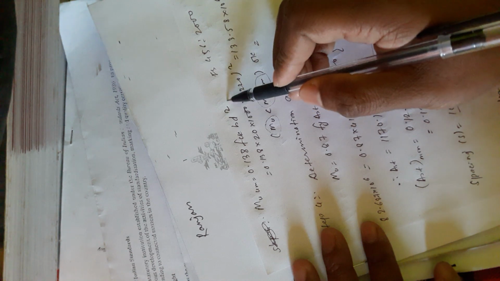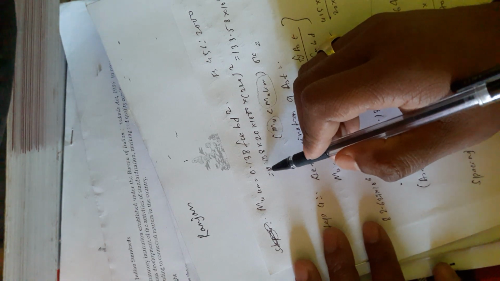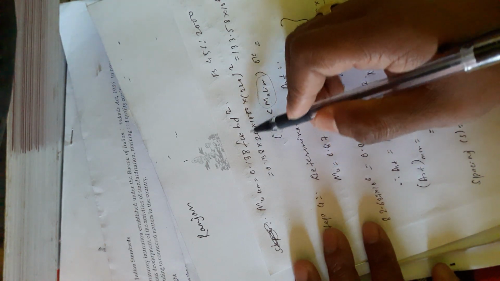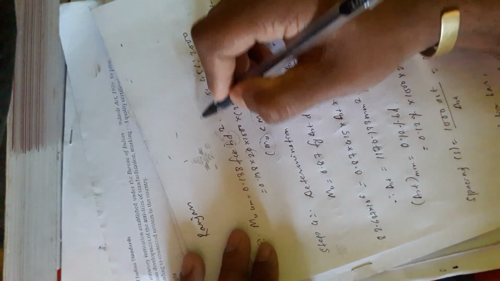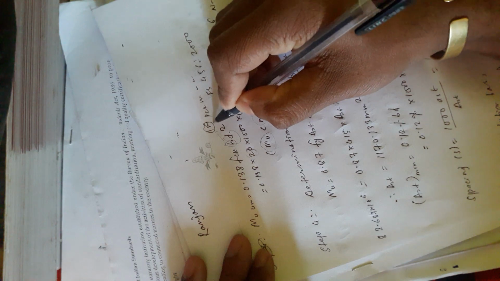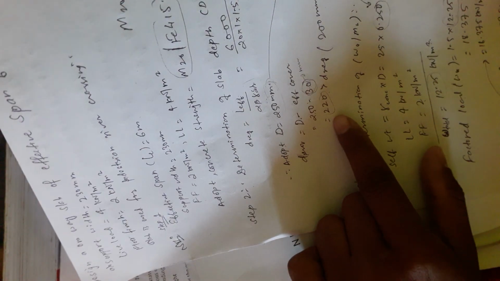Now our M_u limit, the limiting moment of resistance, is 0.138 f_ck b d square. This formula can be obtained from code IS 456:2000, and on keeping the values, 0.138 into f_ck is 20, characteristic strength 20, and b is 1000 into depth, small d is 220. How is b 1000? Because we take per meter width of the slab. So per meter means 1 meter, and 1 meter is 1000 mm. 1000 mm into d is this, d provided.